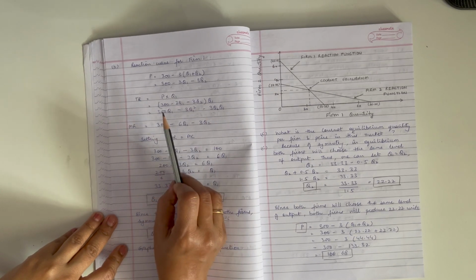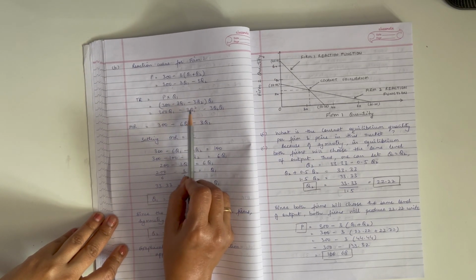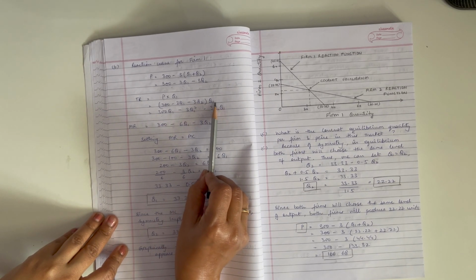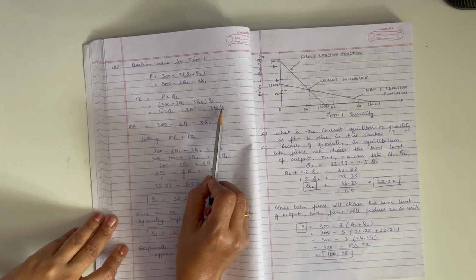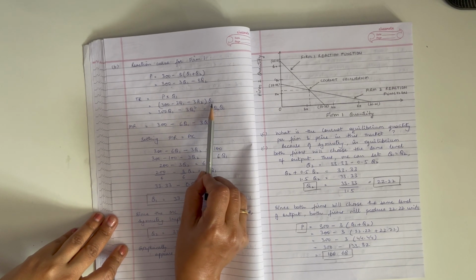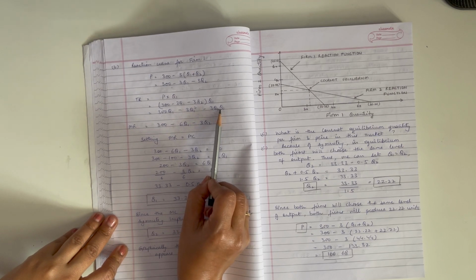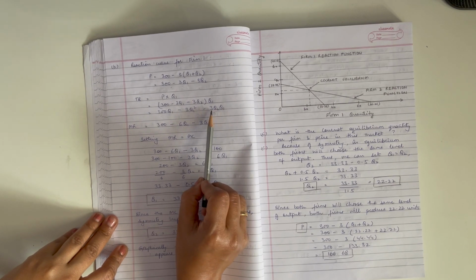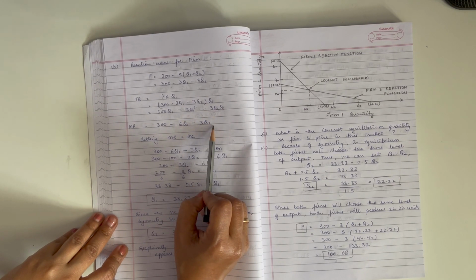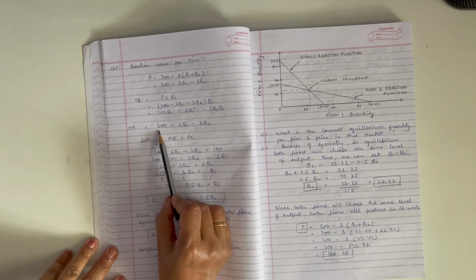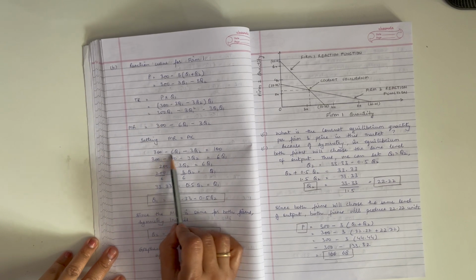So I get 300, 6Q1 minus this, applying your differentiation rules. This becomes a constant if I'm doing partial differentiation with respect to Q1 only, so I get minus 3Q2.